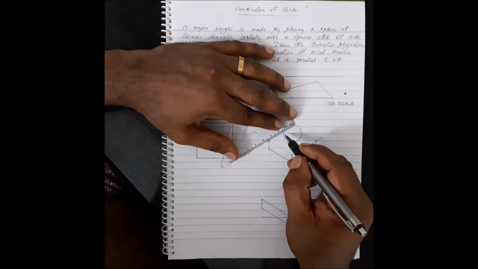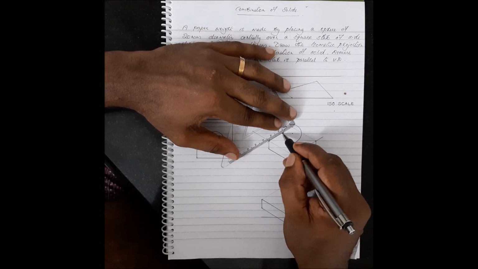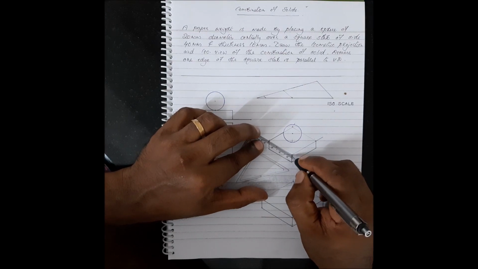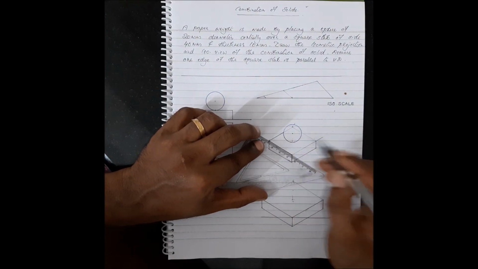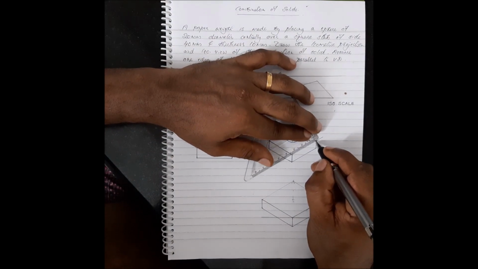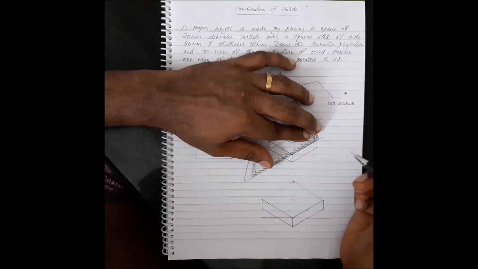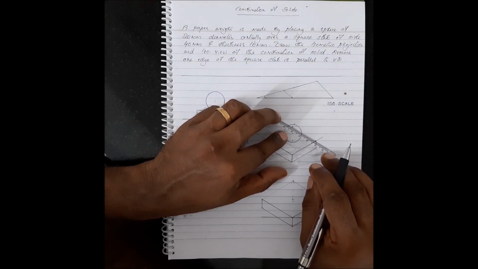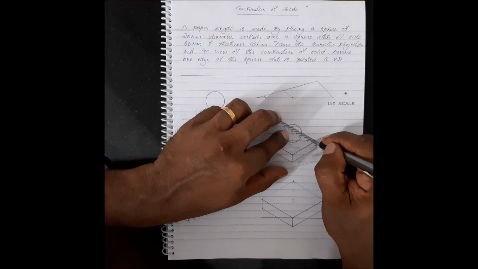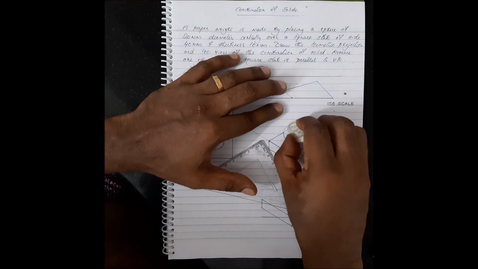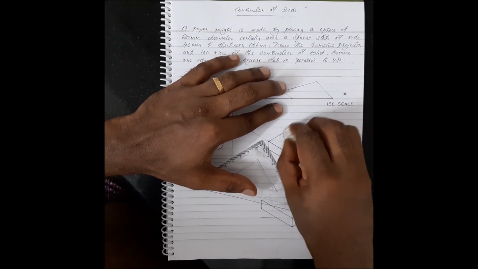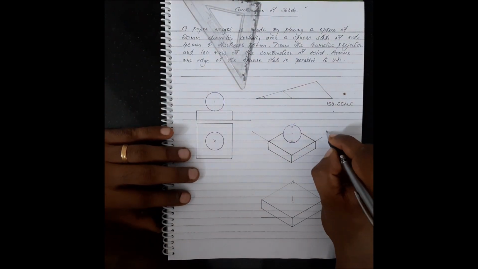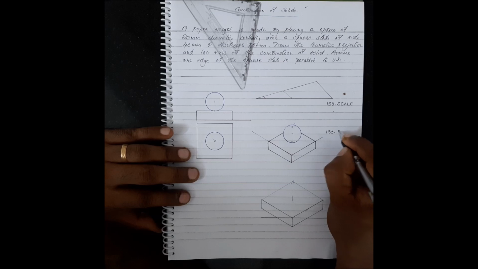Now finish it off like this. So that is the isometric projection of that thing.